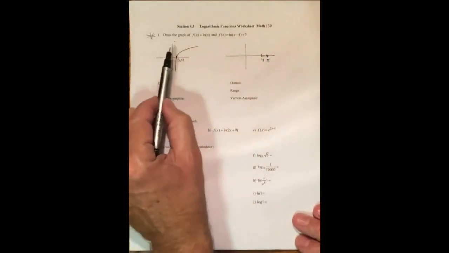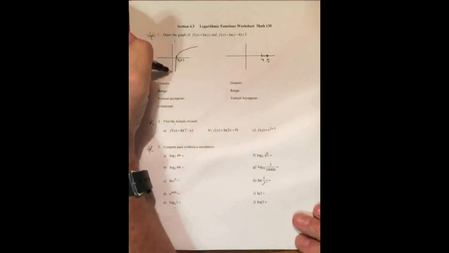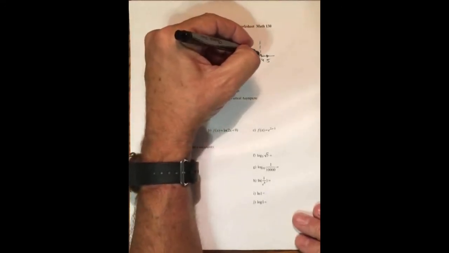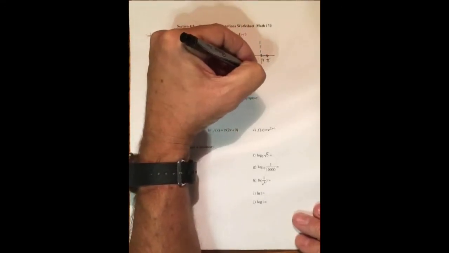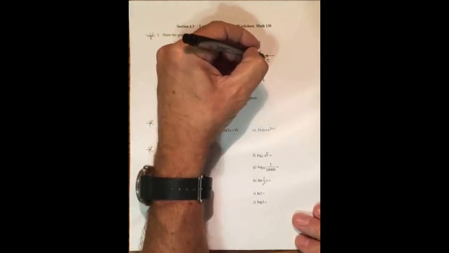But see, the y-axis is a boundary line. It's an asymptote. Well, as x goes to 0, this goes to minus infinity in the y direction. So this boundary line gets moved 4 units over also. And now we can sketch the graph.